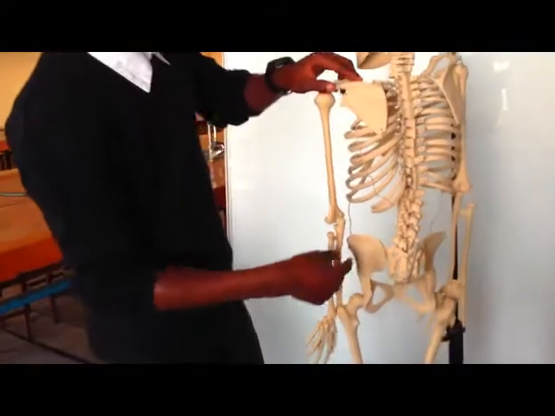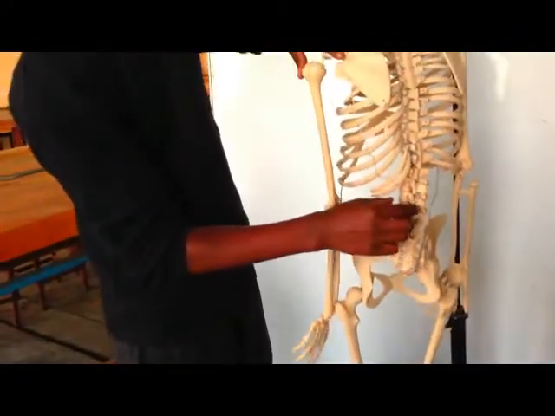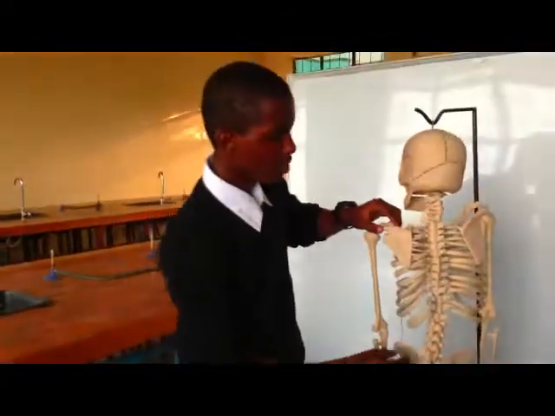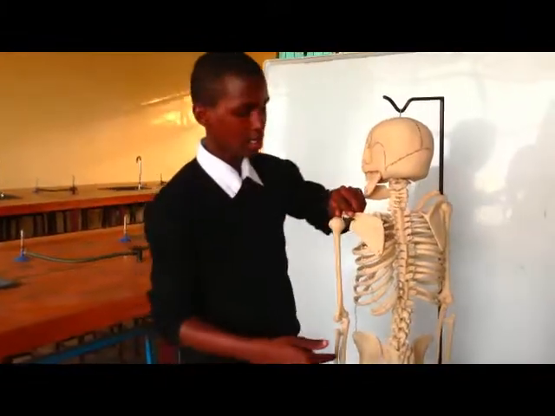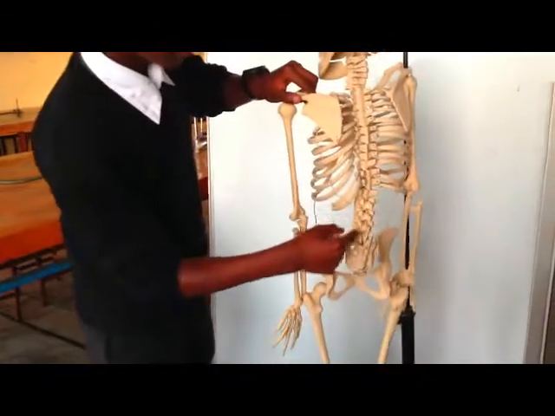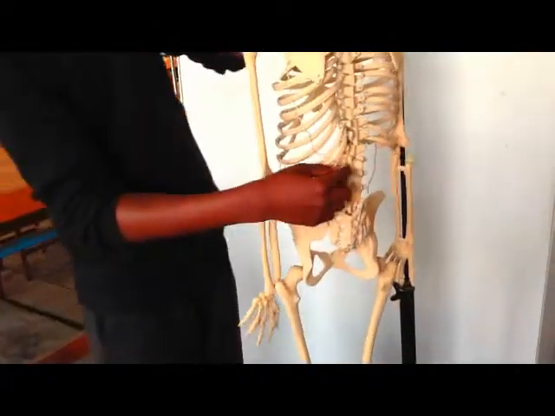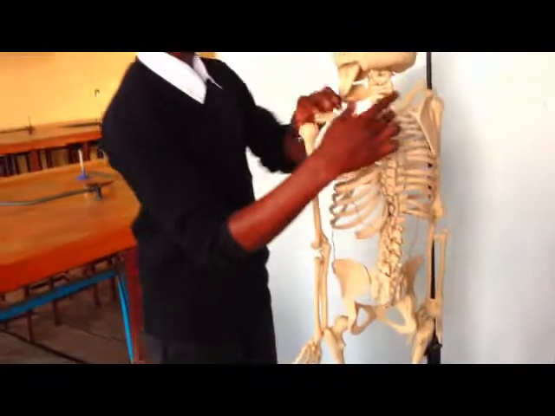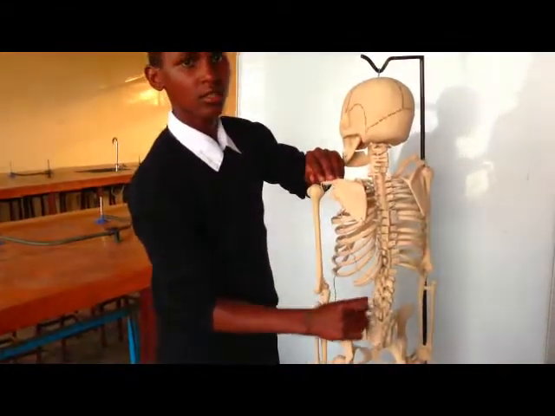Lumbar vertebrae permit bending. Also, they help in movement and rotation of the trunk. The lumbar vertebrae are the place where large muscles in the abdomen are attached.